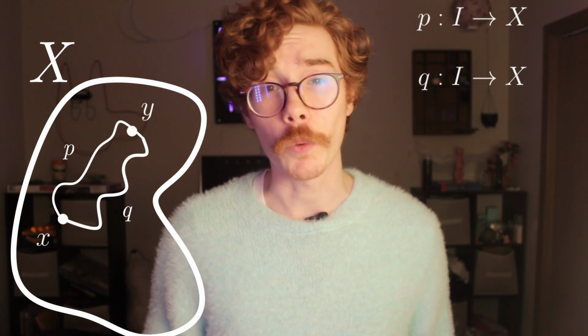The tool to build here is called a homotopy. Suppose we have two paths, P and Q, in our space X. Remember that via our old way of thinking, that just means that these are functions from the interval I to our space X. Suppose further that they share the same starting and stopping points. Call those points x and y, respectively.